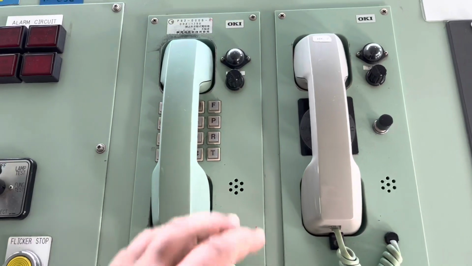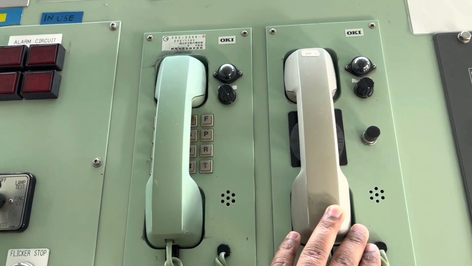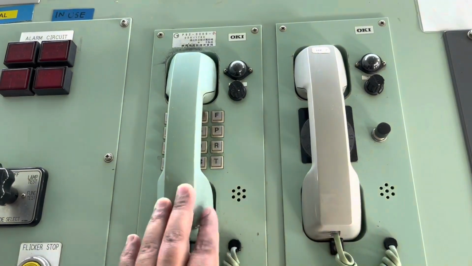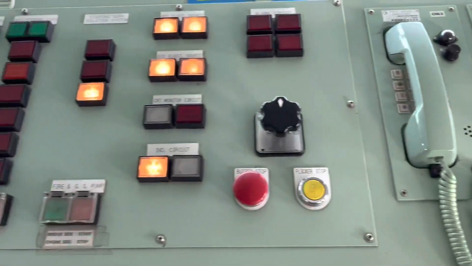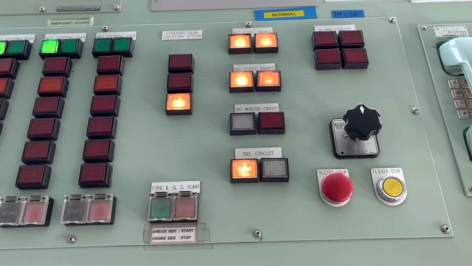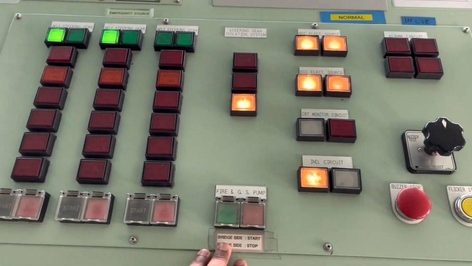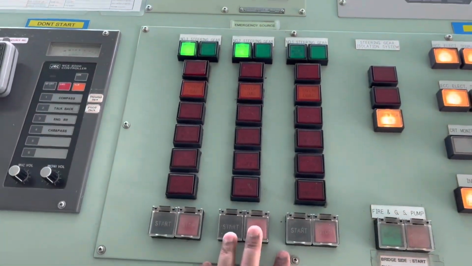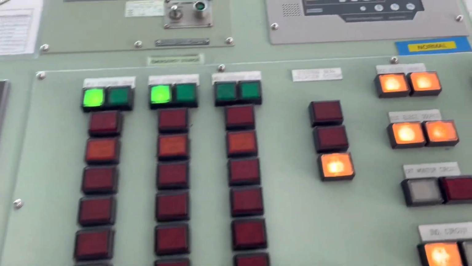So we got two telephones. This one is a normal telephone. This one is only to be used in case of an emergency, and that is when the power fails, we can still use this one. Coming over to here, it gives you the different indications of what all things are running. This is the indication for the fire and GS pump. These are the 3 steering motors. This particular ship has 3 steering motors.